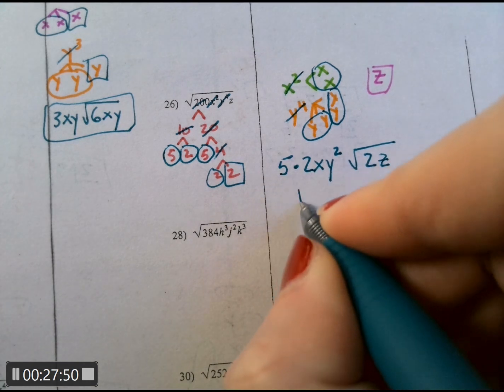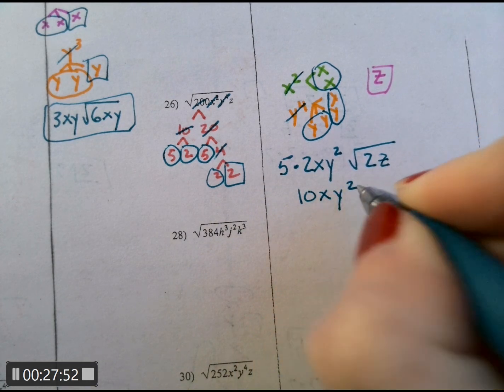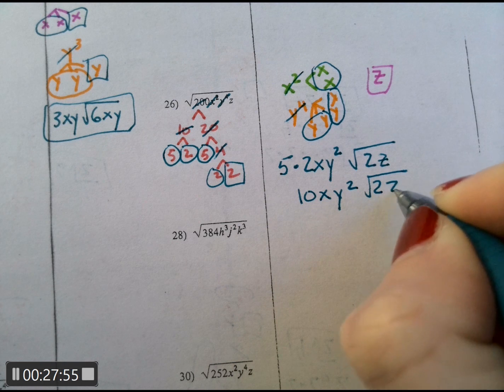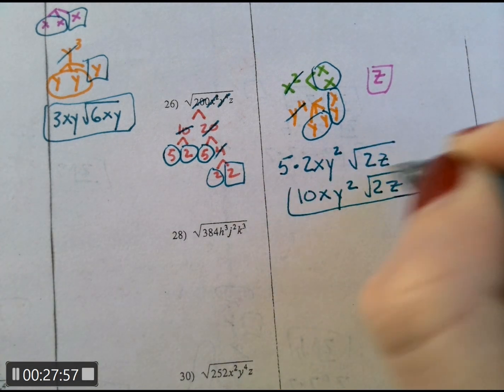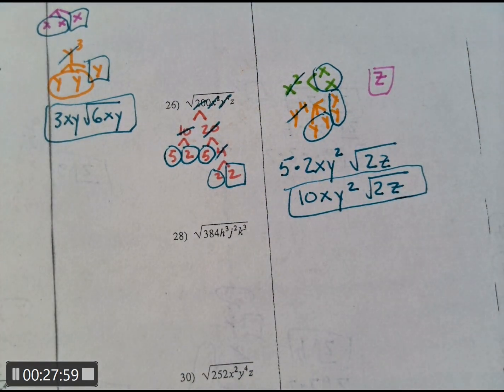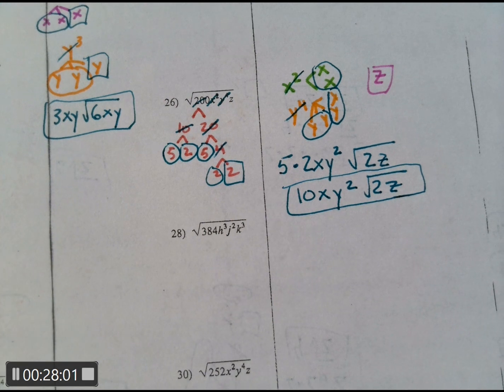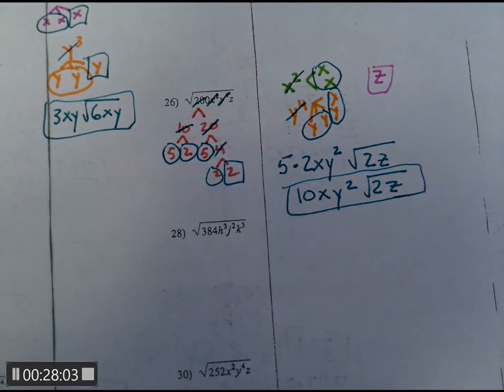Alright, so 5 times 2 will give me 10 xy squared, square root 2 times z. And that's our answer. And we're done. Congrats, guys. Alright, let's see if you guys can do the rest of them. Good luck.